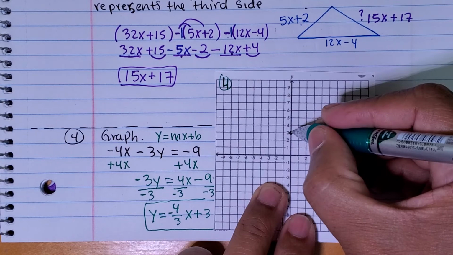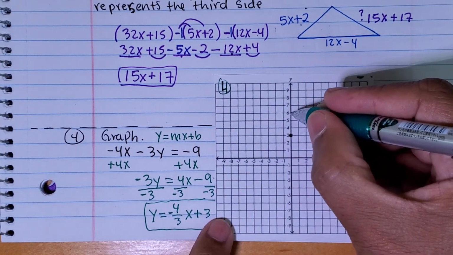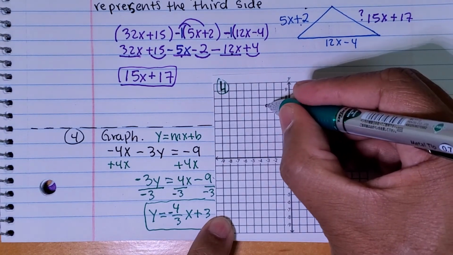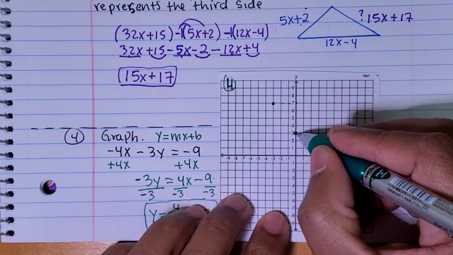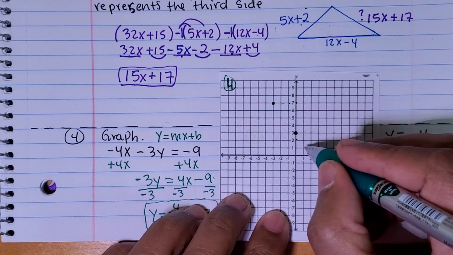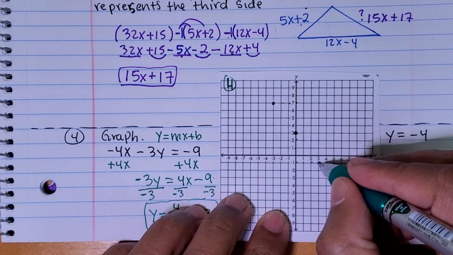So if I go up, then I have to go to the left: a rise of 4, 1, 2, 3, 4, and a run of 3, 1, 2, and 3. And if I go down, don't forget you need to plot at least 3 points to graph lines for this class. So if I go down 1, 2, 3, 4, I run 1, 2, 3 to the right.